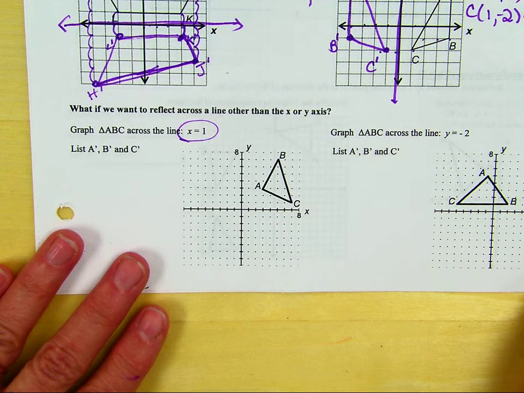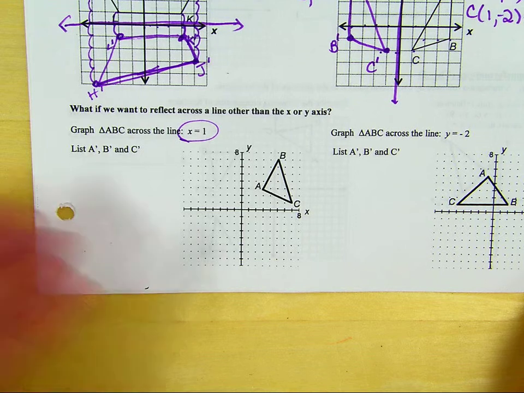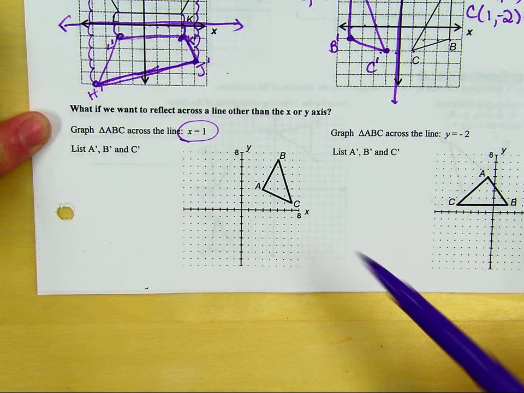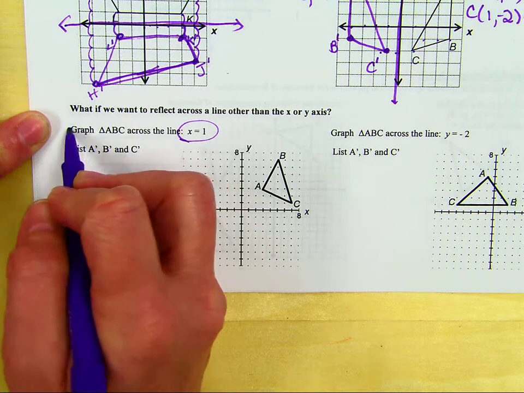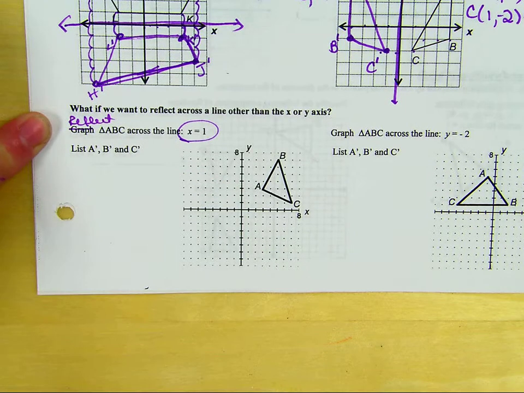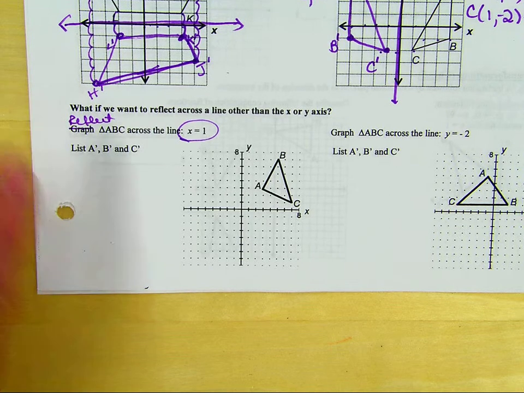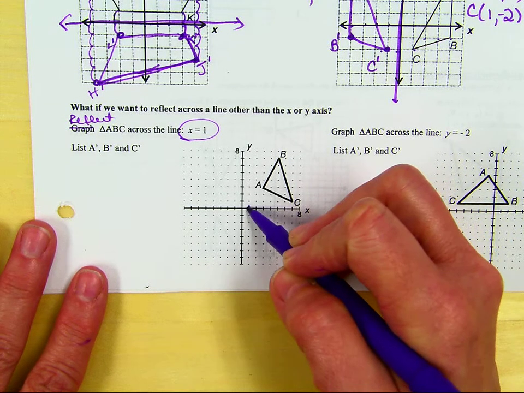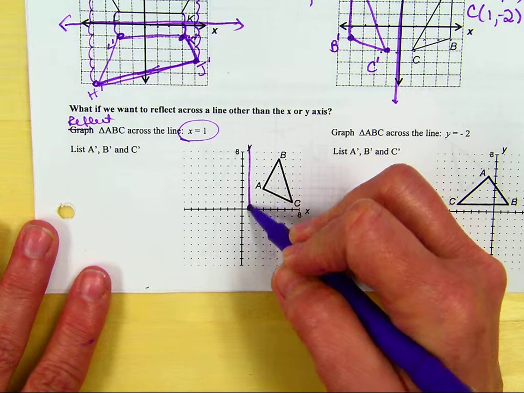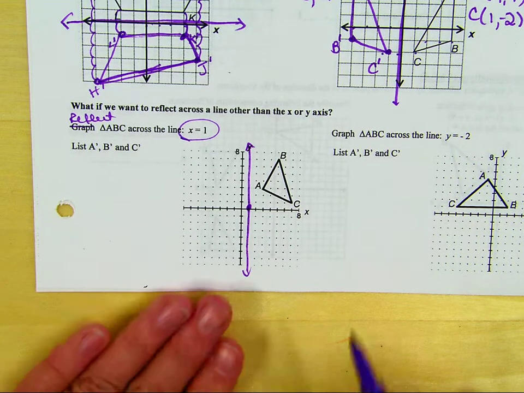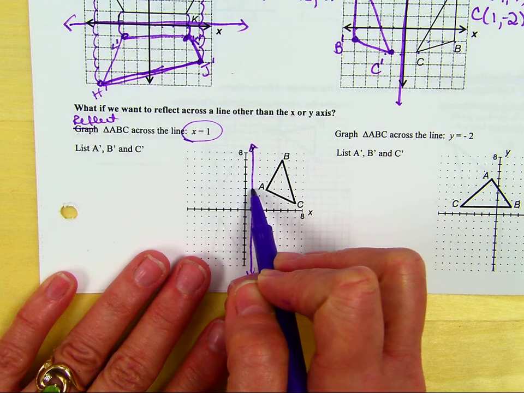So when I look at these instructions, I should probably say I'm going to reflect triangle ABC across the line x equals 1. So remember, the line x equals 1 crosses x at 1. This is the line. So now my reflection, A is 2 to the right, so A prime is 2 to the left.